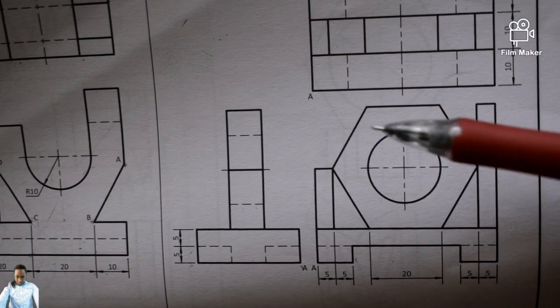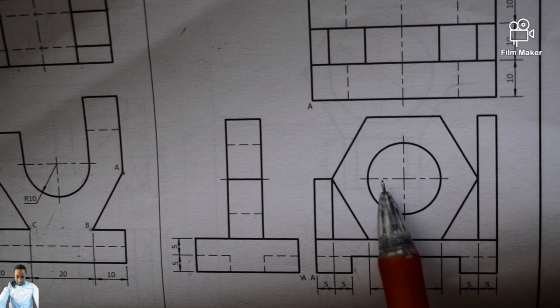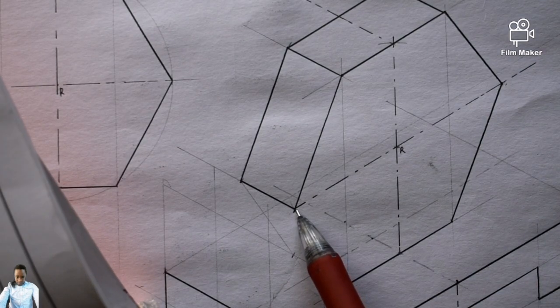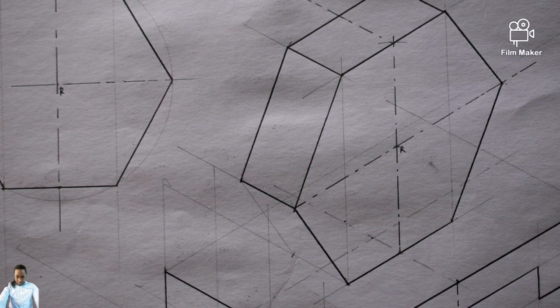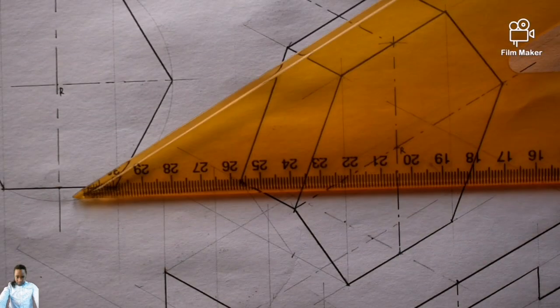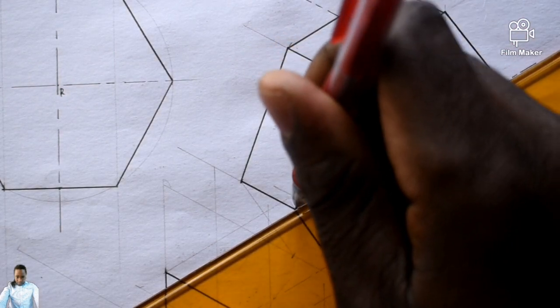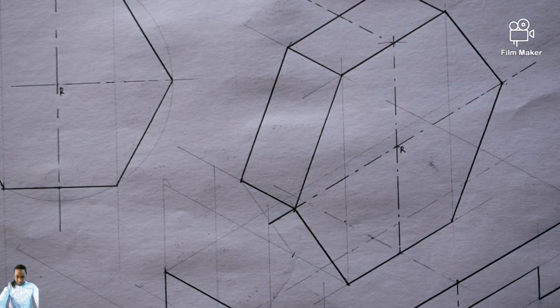So what is the height? The height of it is actually at the same point of this one, isn't it? At the same point of this corner. So how do you go about it? We are going to just extend this corner dark from here till here. Do you see? Which one is that?